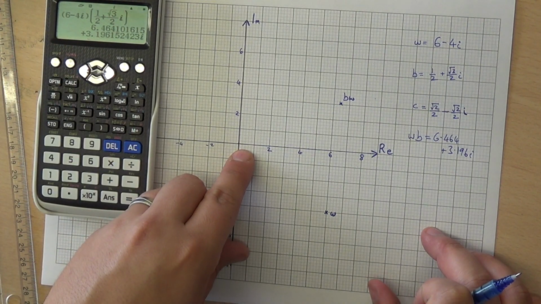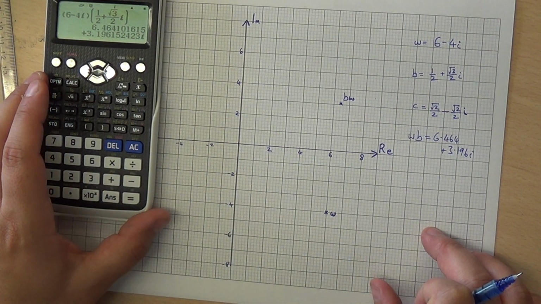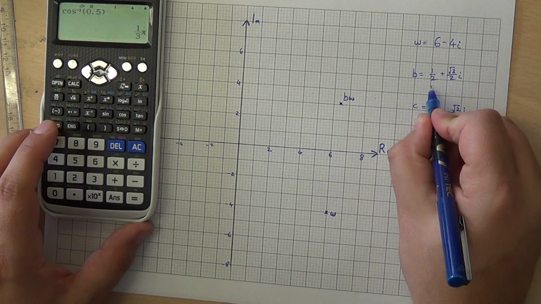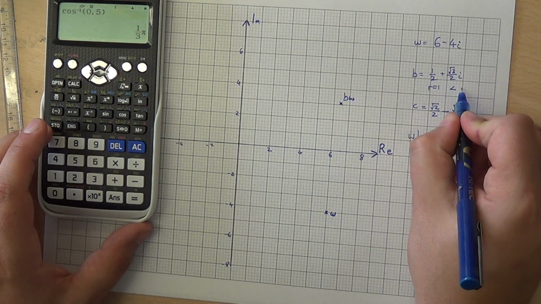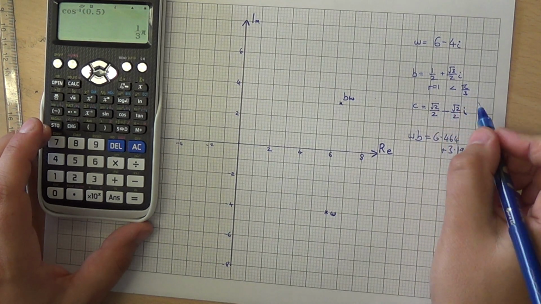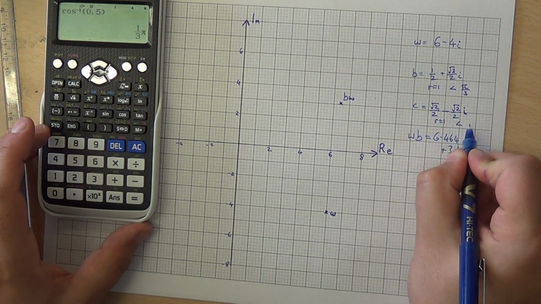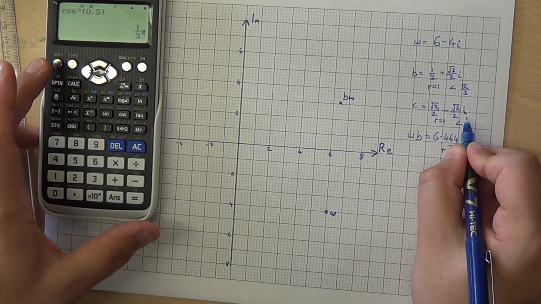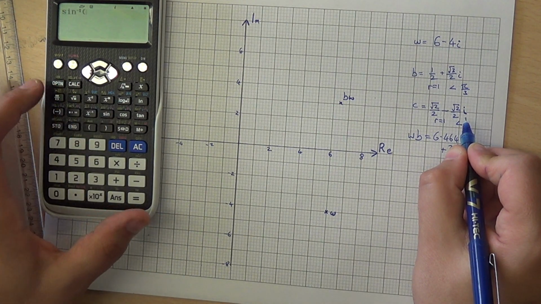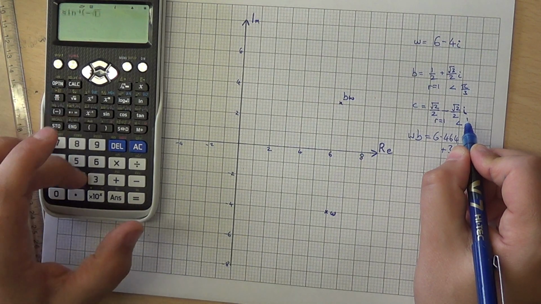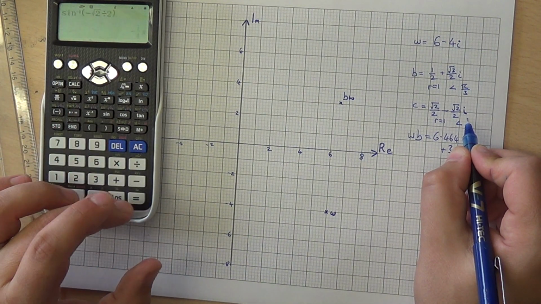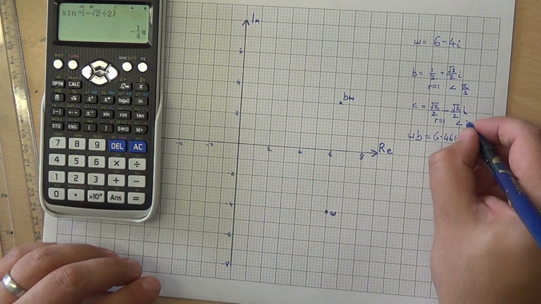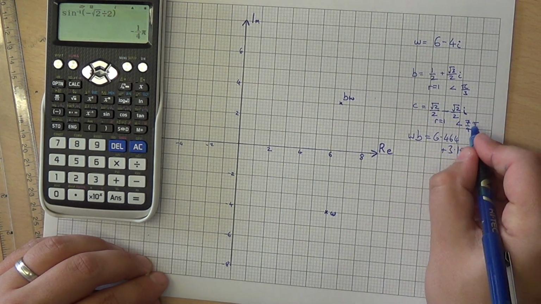Probably plot b, I'll give you a clue where it is. So this has a radius of 1 and an argument of pi over 3. And this has a radius of 1 and an argument of 3/4 of pi, maybe? Shift sine, negative root 2 divided by 2. Negative, a quarter, so sorry, it's 7 quarters of pi, so there we go, anyway, right.